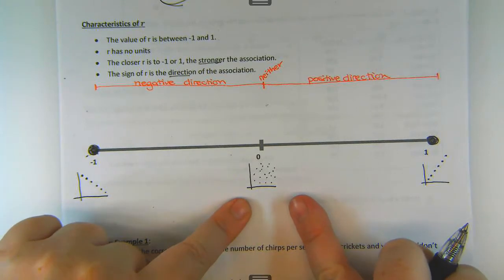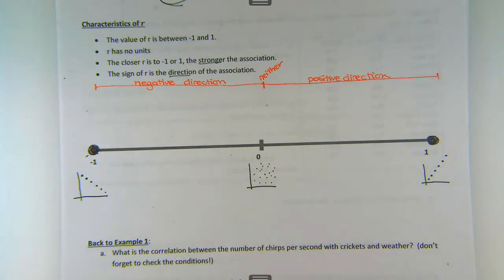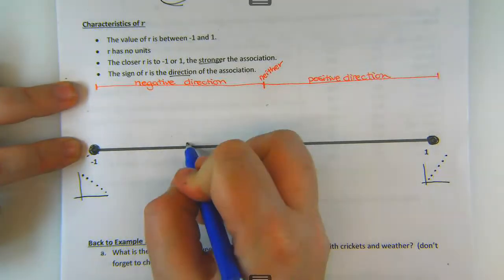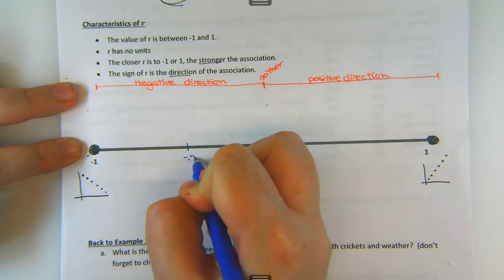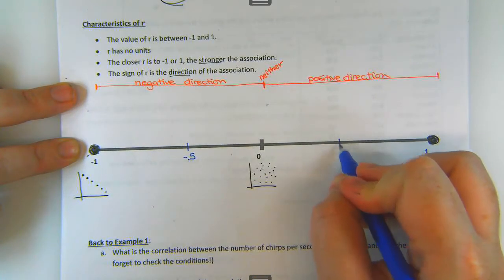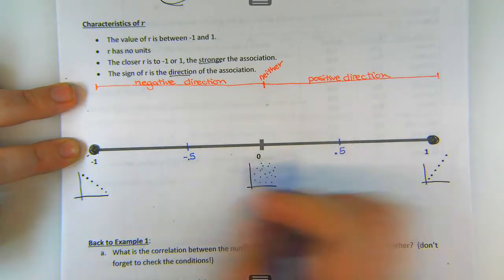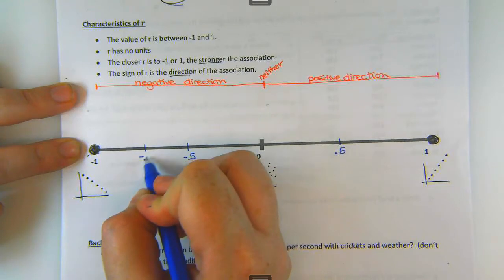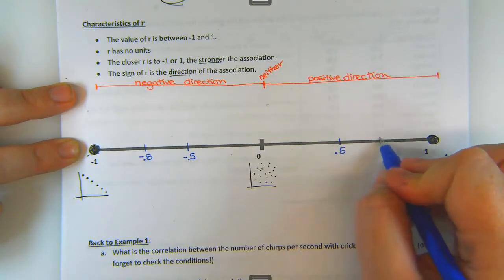So some cutoff points that we want to use is the halfway mark at 0.5, so -0.5, +0.5. And then another cutoff point we're going to use is at about 0.8, -0.8, +0.8.